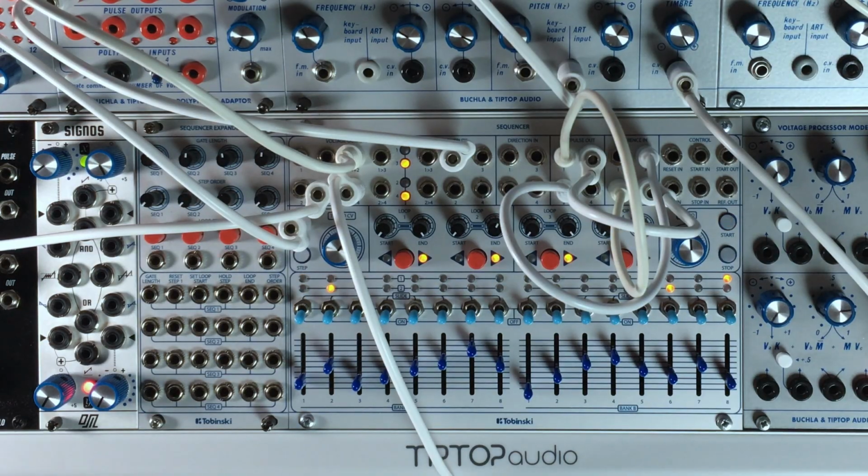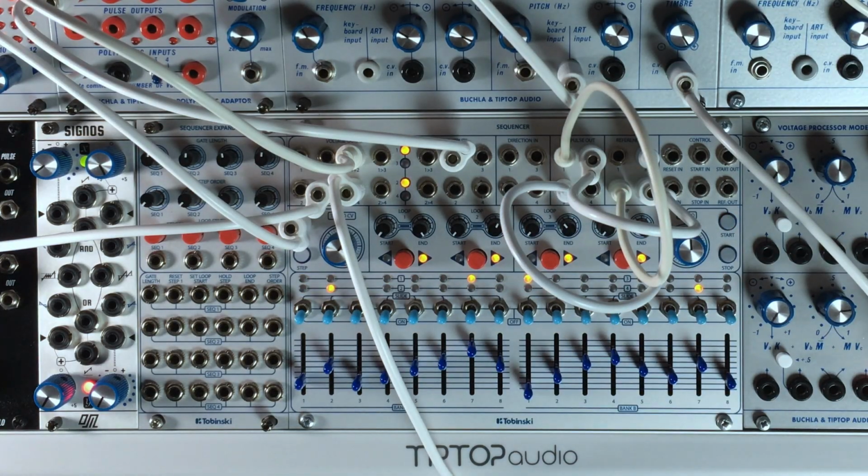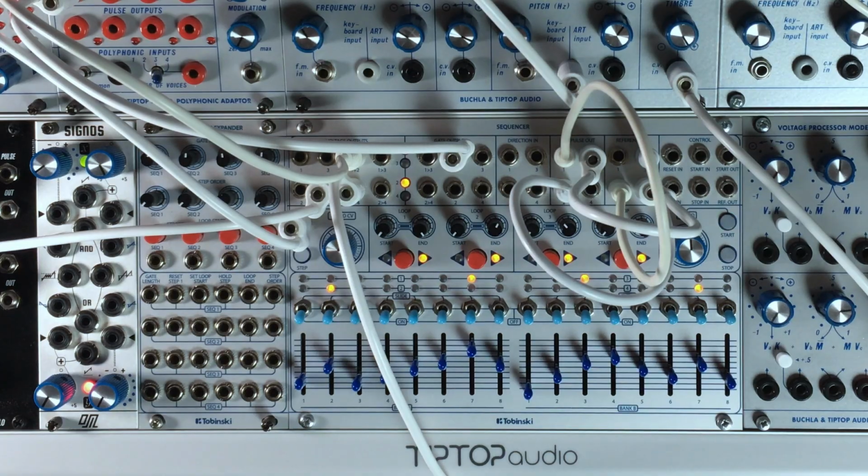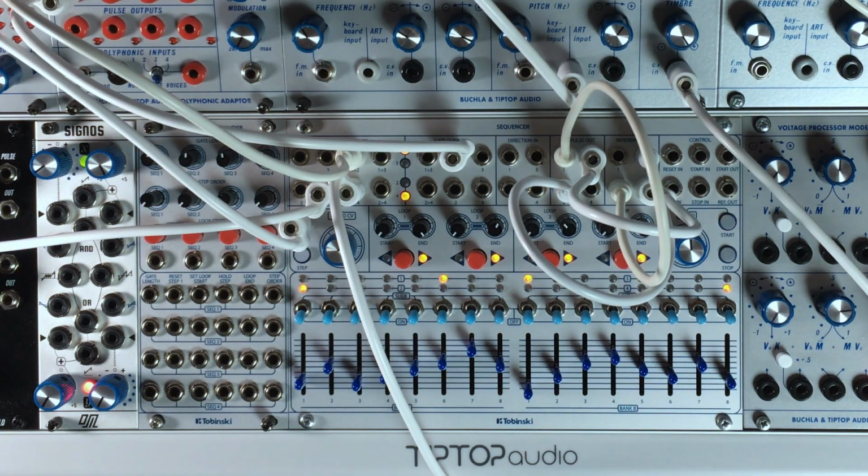Let's use this one to control the tempo. This is so long to change that it's quite boring to watch on the video.